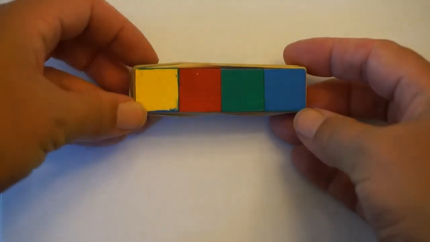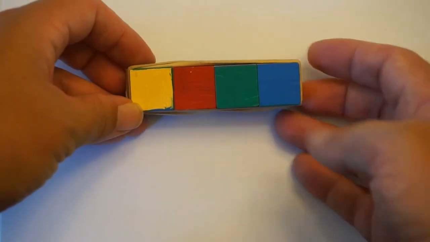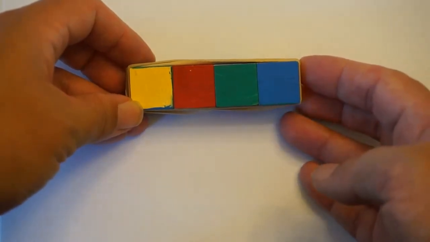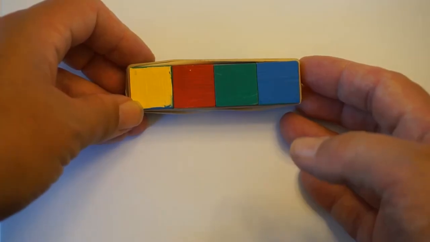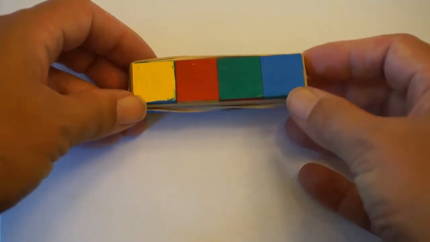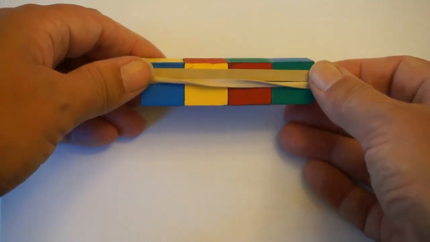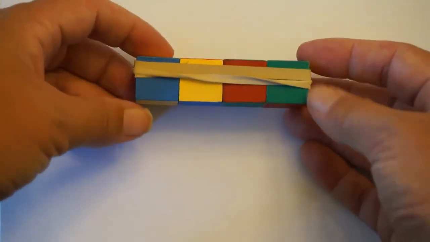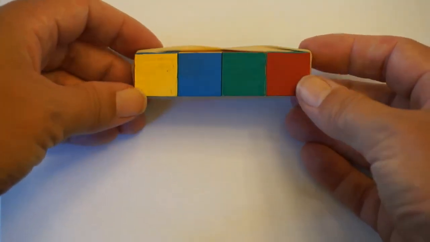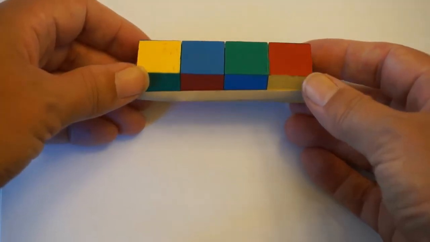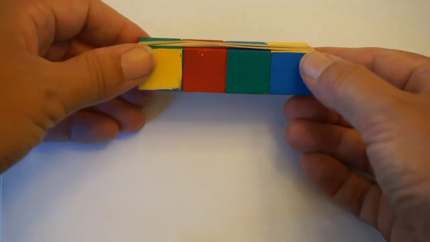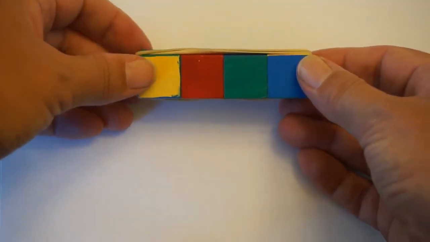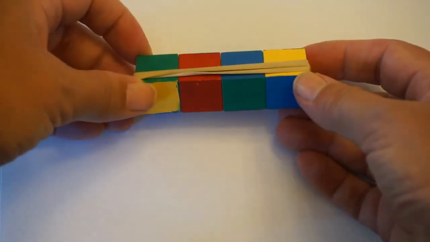What constitutes a solution here is that you need to have one of each color showing on each face. So you see we have yellow, red, green, blue. If I turn it, we have blue, yellow, red, green. No repeats of color on that side. And then yellow, blue, green, red. And then green, red, blue, yellow. So we've gone all the way around, and all four sides show each different color.